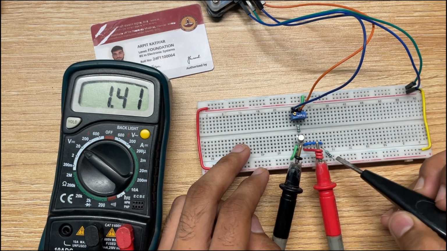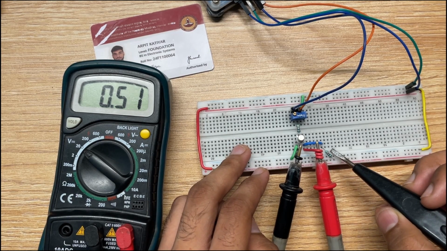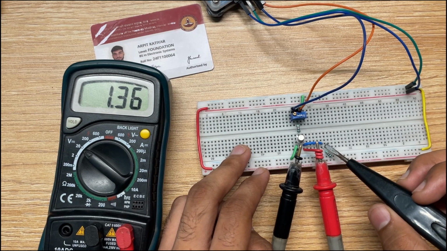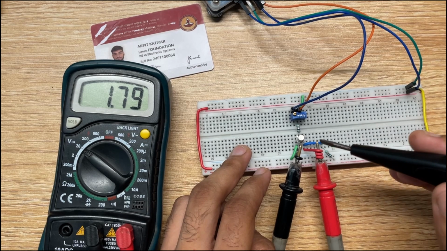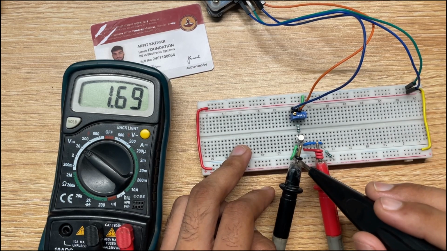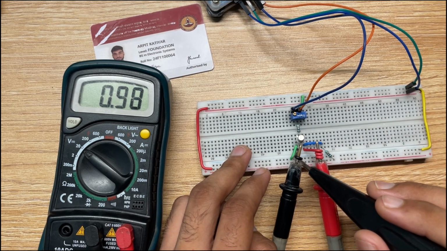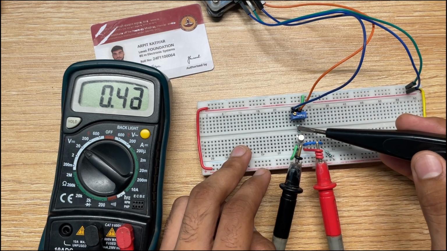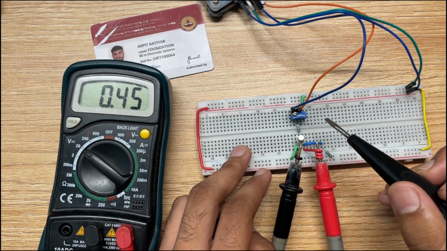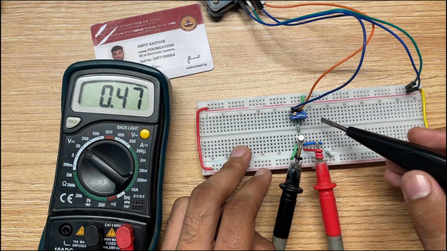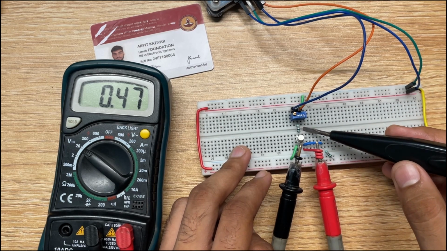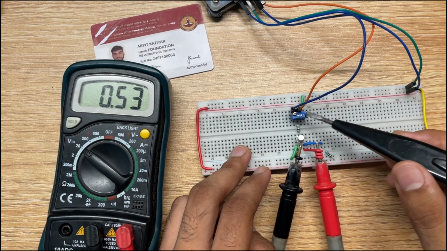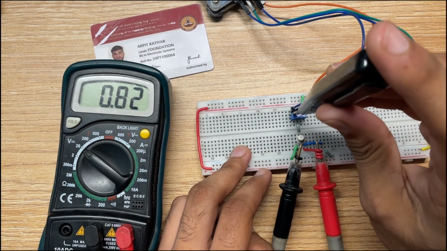I am using a 1 kilo ohm resistor that is connected to VCC, and the other end is connected to the collector. This green wire is connected to the ground, which is the emitter of the BJT, and this is a 1 kilo ohm resistor connected with the base. I have read the data sheet of this transistor. The maximum voltage supplied to the base is 0.7 volt, so accordingly I chose this resistor and set the voltage supply at the base.